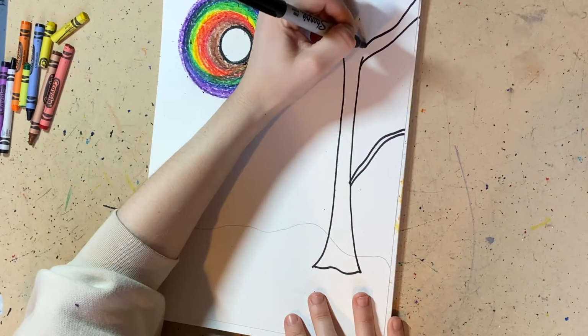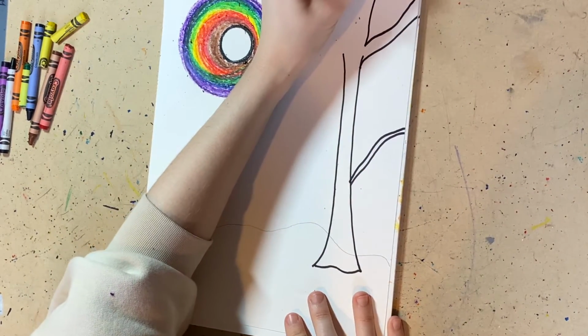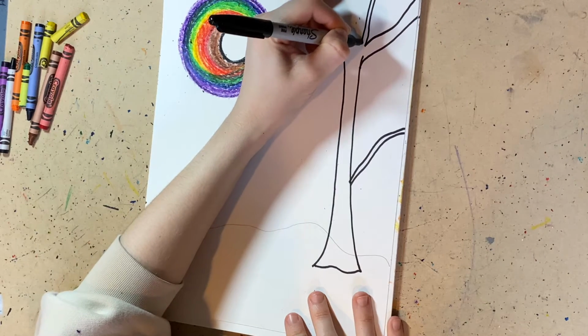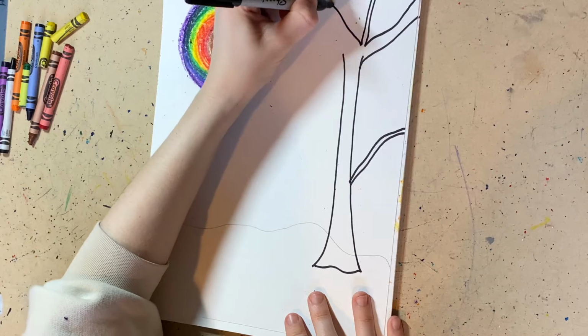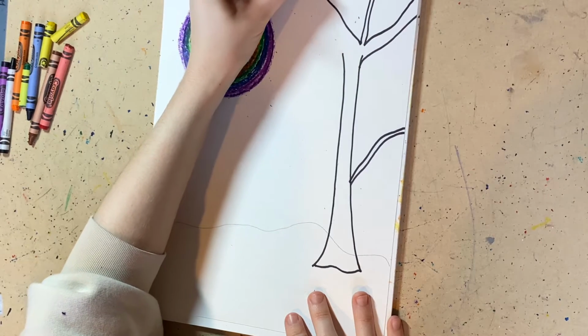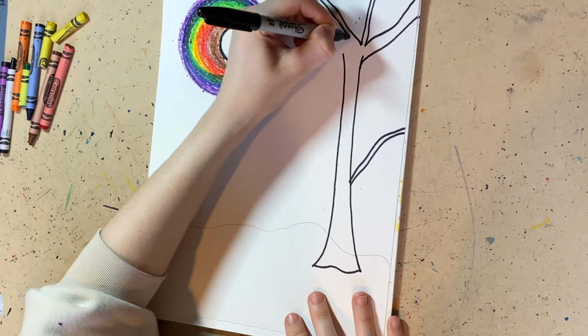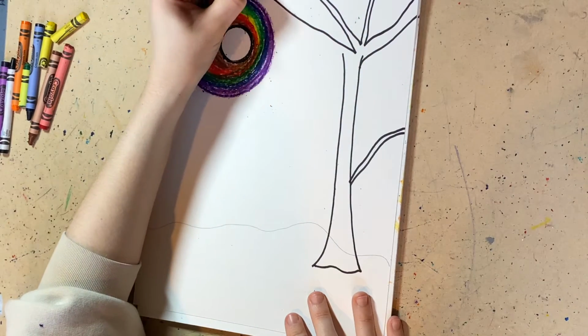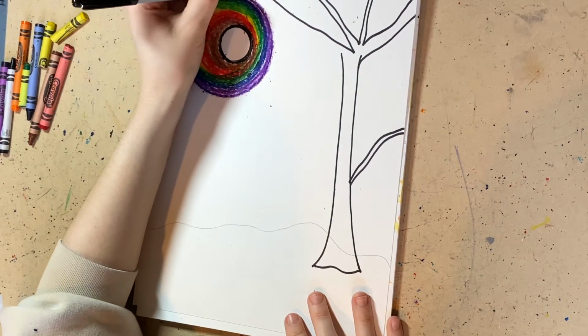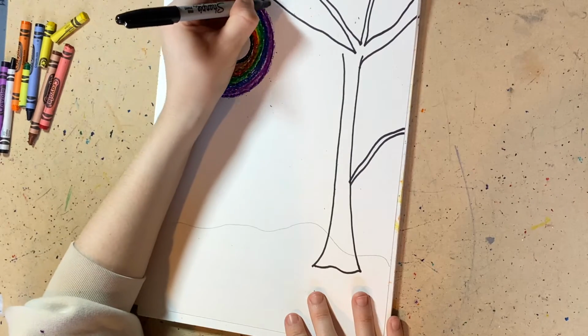And then we're going to make one that's skinny all the way at the top, go all the way at the bottom, and we're going to stop. And we're going to go up and down and up and down.